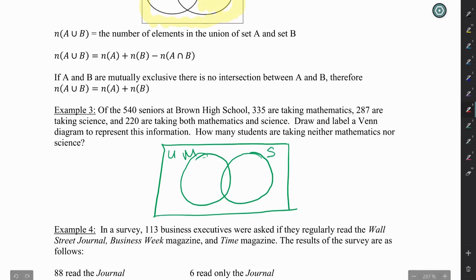When we start filling in, the best thing to do is to fill in the people taking both things first. So there's 220, I didn't make this very big, 220 students taking both. Then there's 335 taking math. Well, those 220 are already included in there, so 335 minus 220 tells us that there are 115 that only take math.